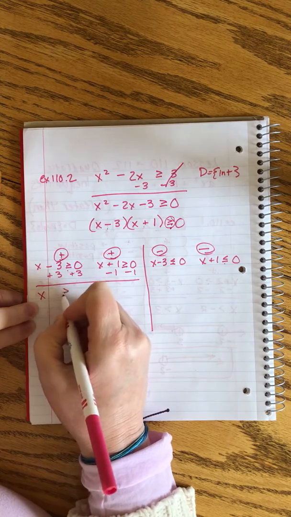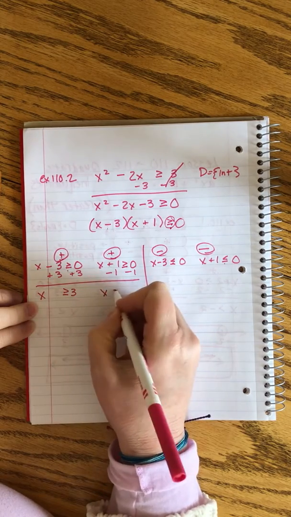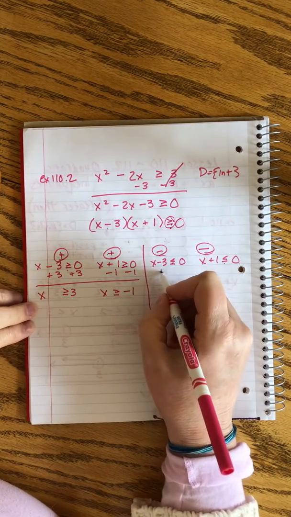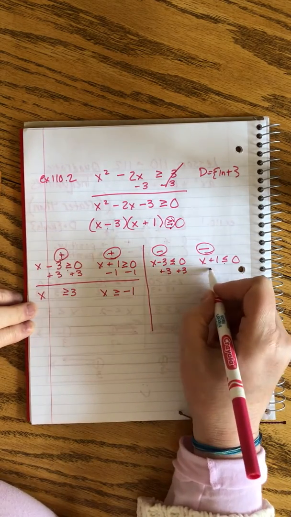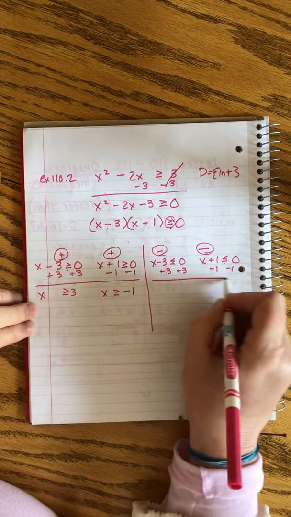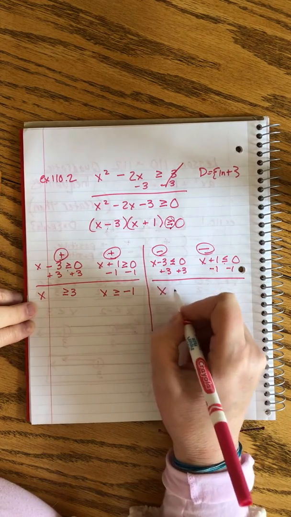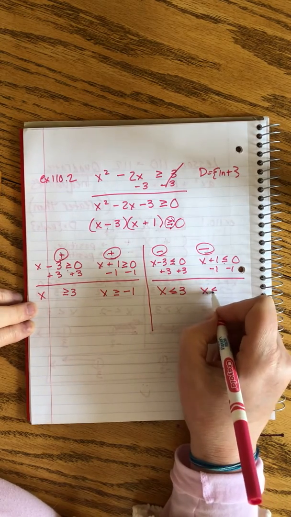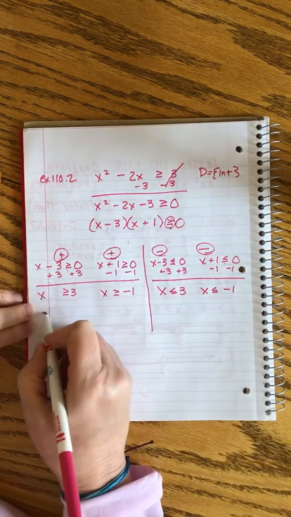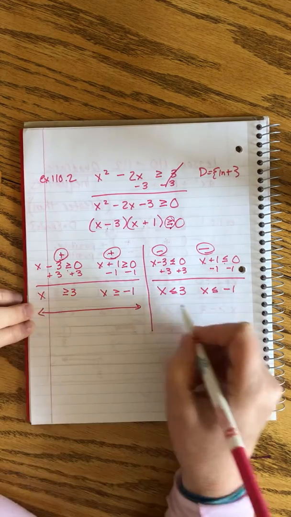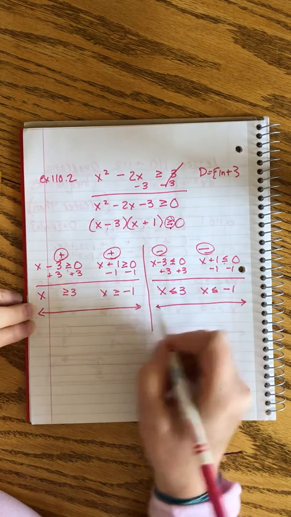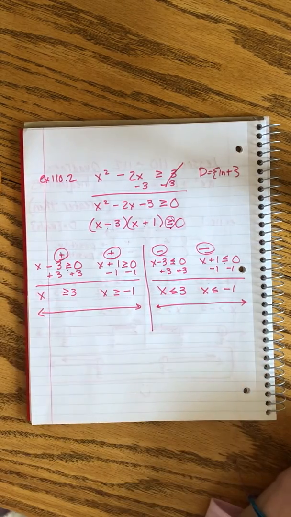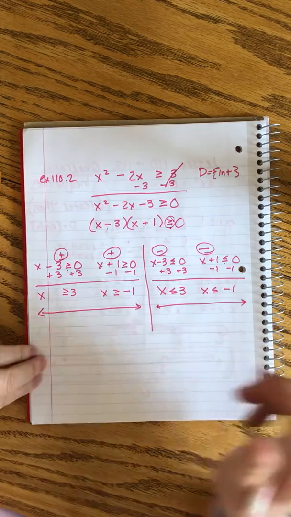X is greater than or equal to 3. X is greater than or equal to minus 1. And here we're going to add 3 to both sides. x is less than or equal to 3. Okay, I'm going to draw the individual signs. As you get faster and better at these, there's a few shortcuts you can take. You don't have to write the individual graphs. You can just jump to the big graph. But for now, don't worry about fast tracking this.